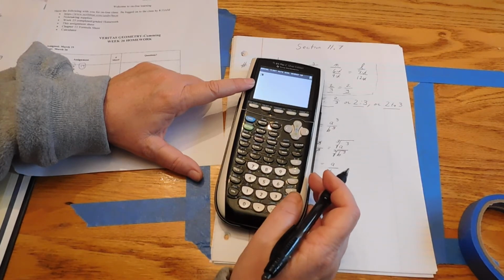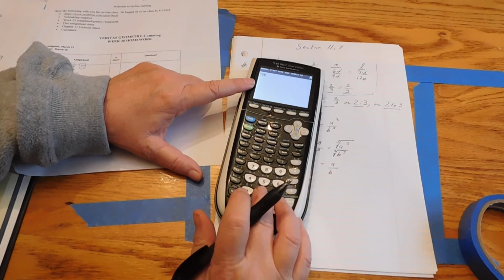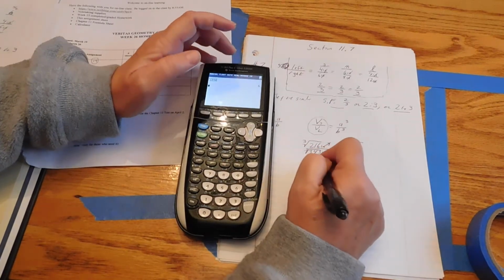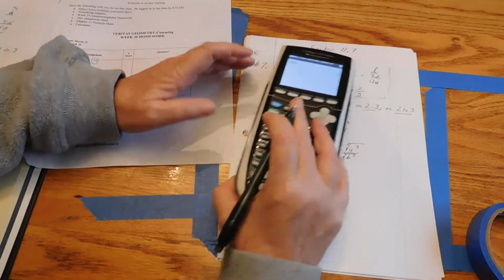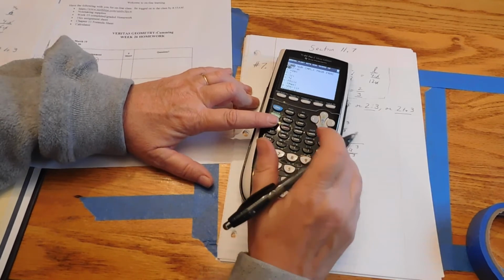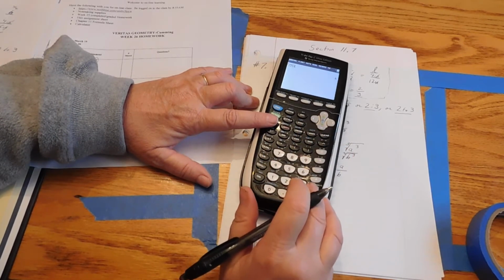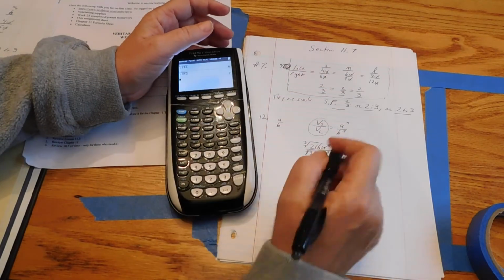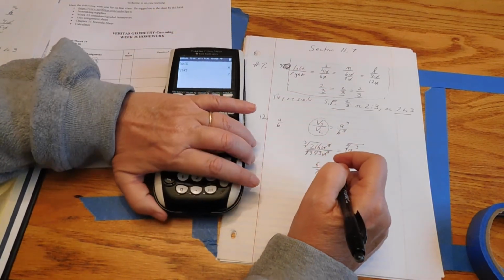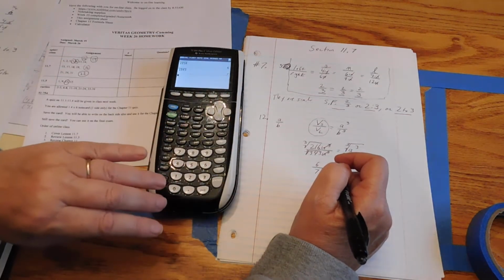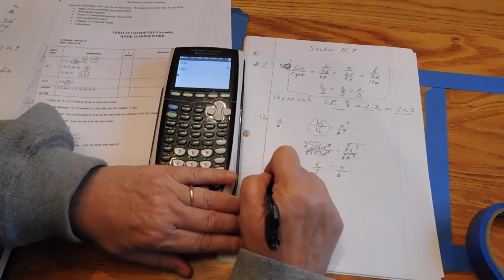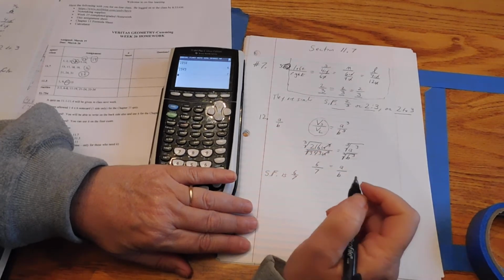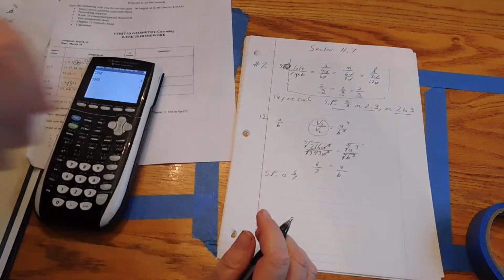We hit that, and the cube root, and the number we want to cube root is 216, and we're lucky because it worked out clean. We're going to do the same thing for the 343. Math. Scroll down to cube root. 7. Okay. So since the question is, what's the scale factor? Scale factor is 6 to 7. Okay. So that's 7 and 12.